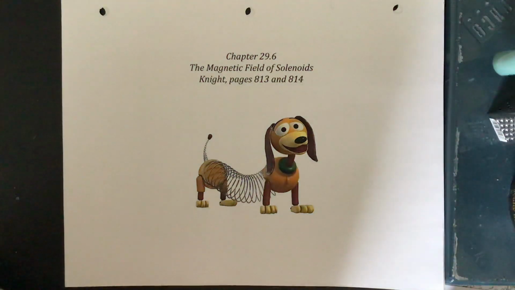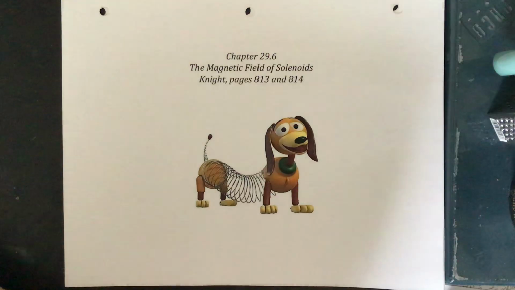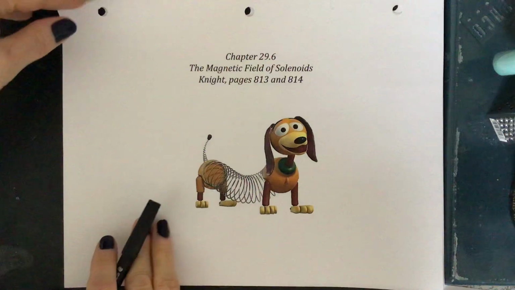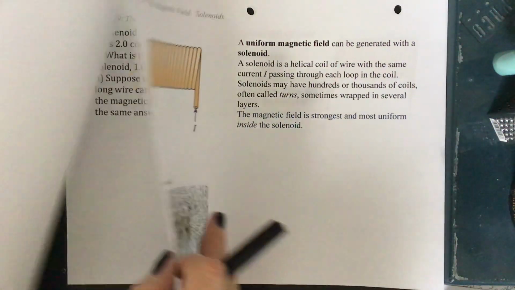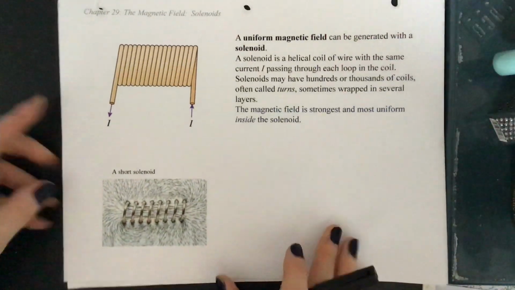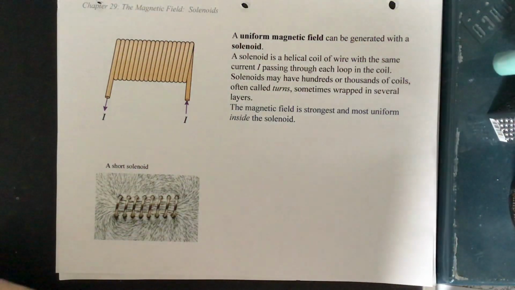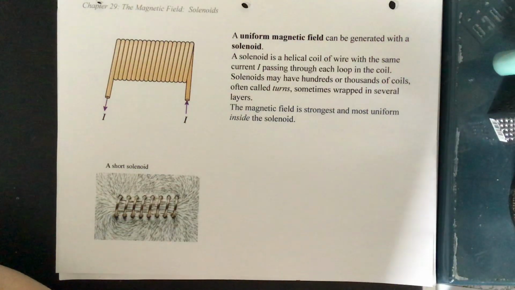Due to solenoids. Before beginning this part, I recommend you have a look through the textbook, Knight, pages 813 to 814. That talks a little bit about solenoids, what they are, and how we use them. So a solenoid is a pretty important application of magnetic fields. It's something we use quite a bit, and we will use Ampere's law to find the magnetic field in the vicinity of a solenoid. A solenoid is really just a long, thin wire wrapped into a coil.